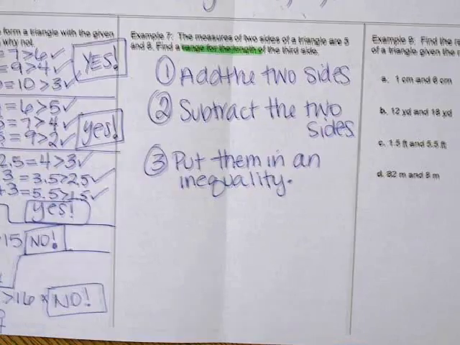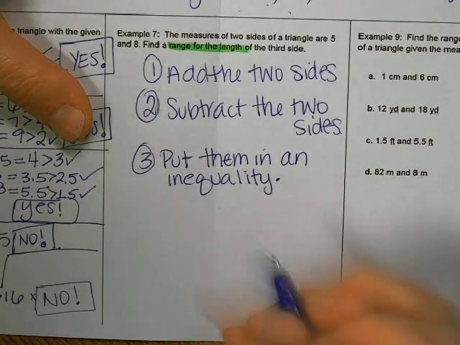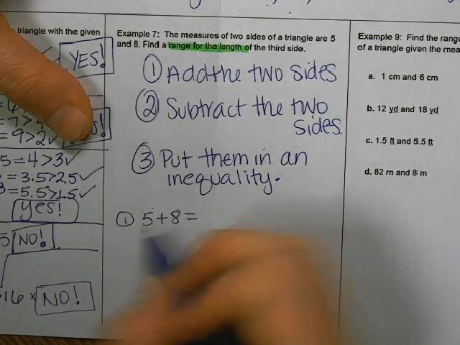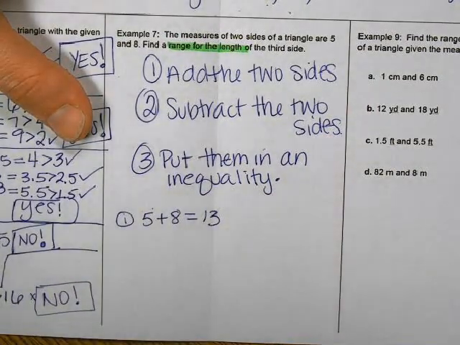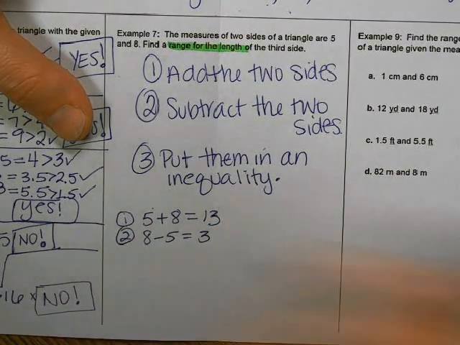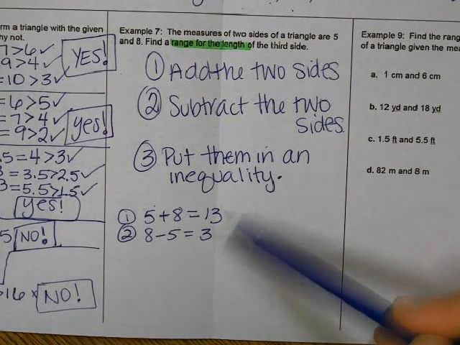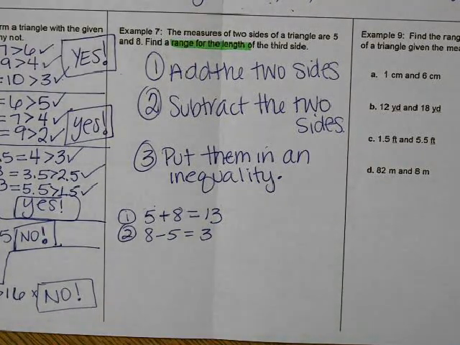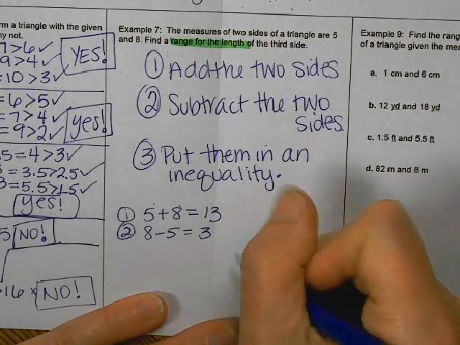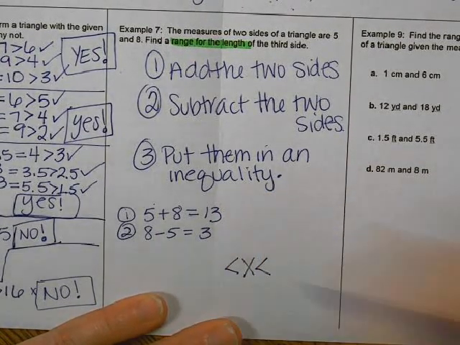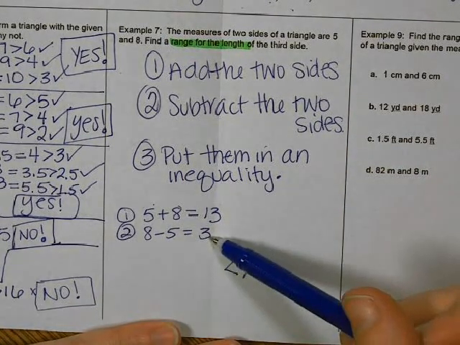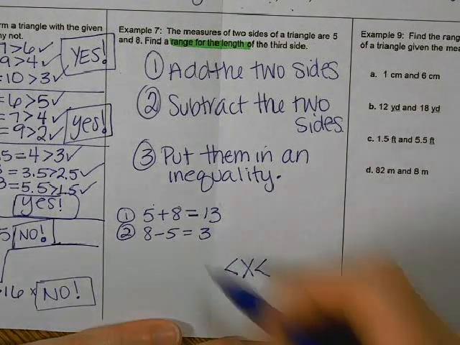So our 2 numbers in this example are 5 and 8. So step 1, we're going to add them. 5 plus 8 equals 13. Step 2, we're going to subtract them. 8 minus 5 is 3. Then we're going to write an inequality. So we're going to put our third side in the middle. We'll call our third side x. And we're going to say that x has to be bigger than one of the numbers and smaller than the other one. So we want x to be bigger than 3 and smaller than 13.